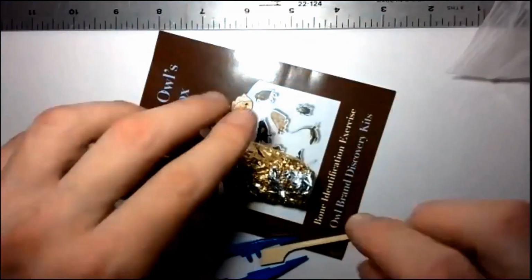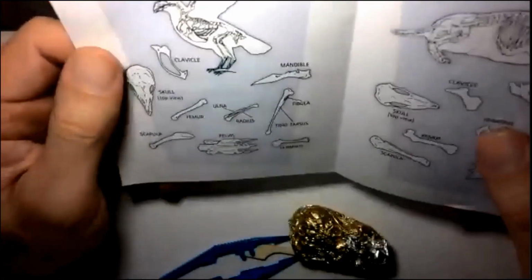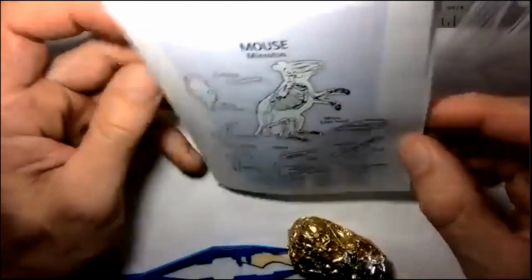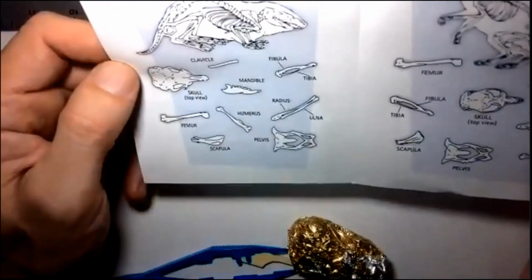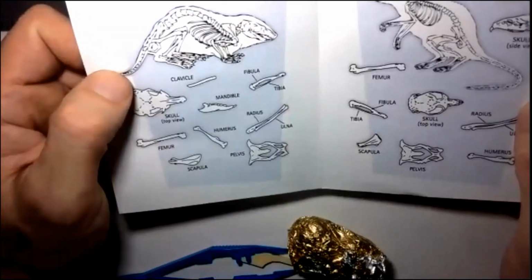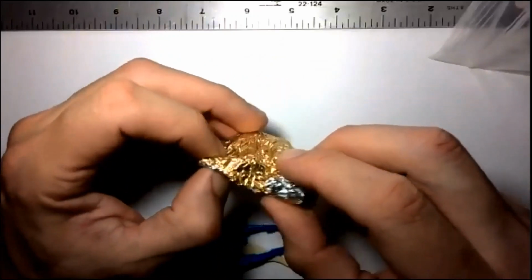We're going to need some tools. They come with this nice chart to identify some of the bones. So you don't need to be an expert in animal anatomy or memorize all these weird names for bones. You can just always check the chart. And we are going to start with this one.